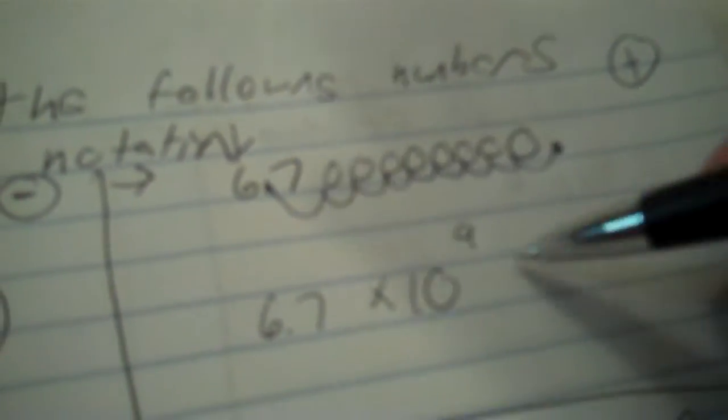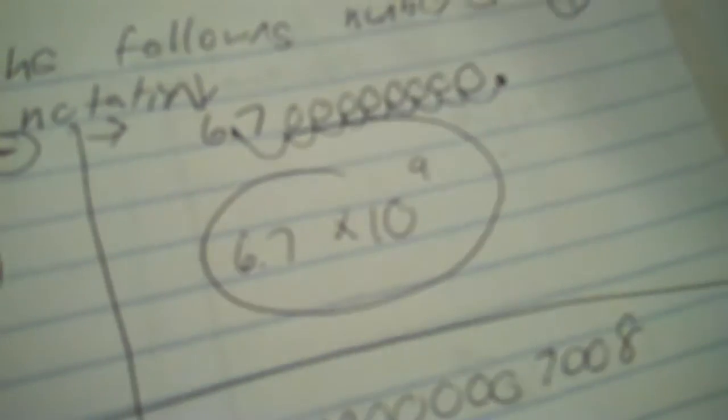Now it's positive 9. Because when we shrink the number, which is what I'm doing here, I made it a smaller number, I compensate for that by making the exponent positive. When I take a small number and expand it, make it bigger, I compensate for doing that by making it negative. So again, less than 1 negative, bigger than 1 whole positive. Okay, I got some more.